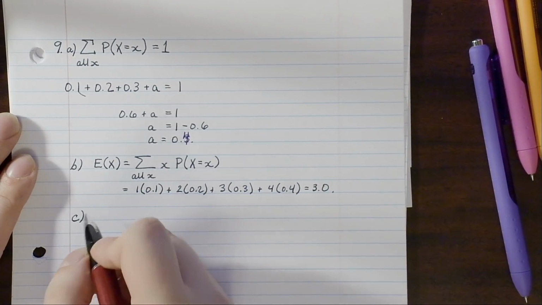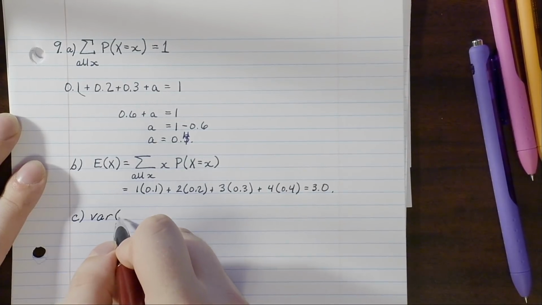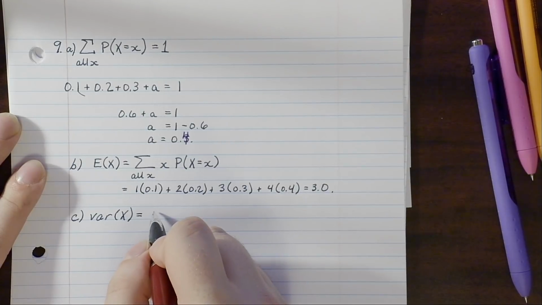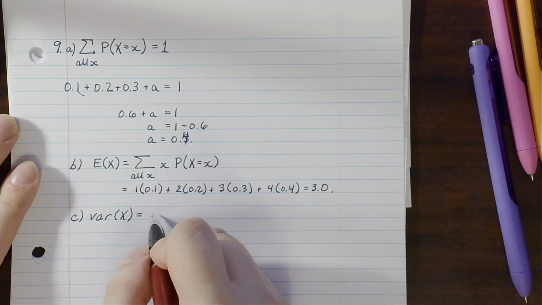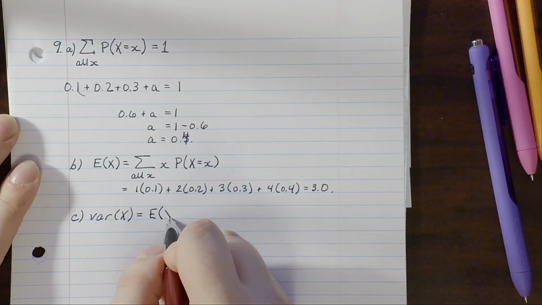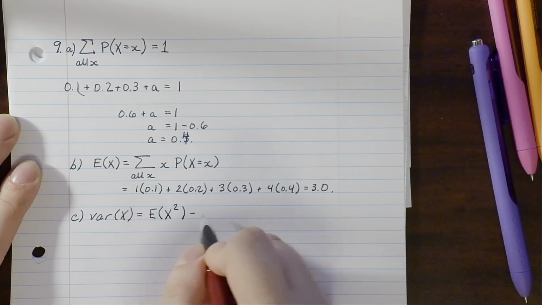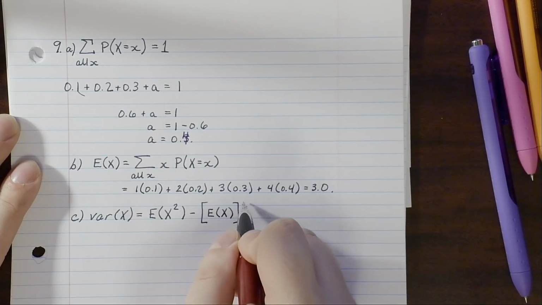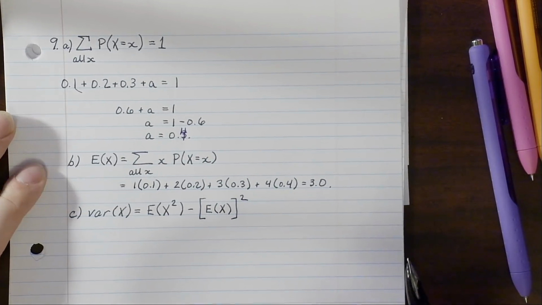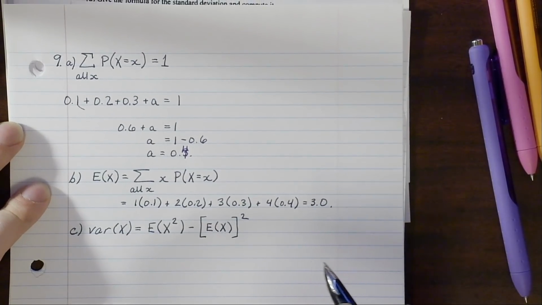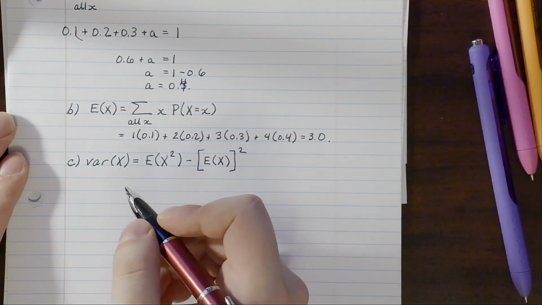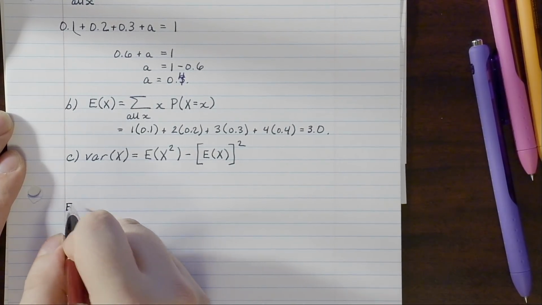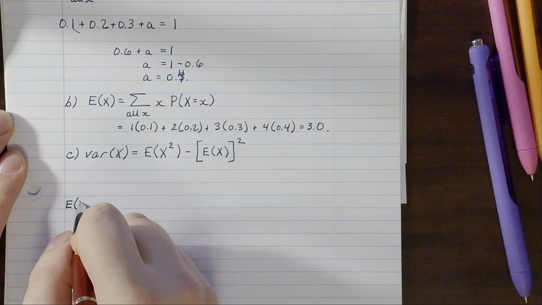Okay, so now we need to do the variance. The variance is equal to, and there are 2 different ways of doing it. I prefer doing it this way. So I'm going to calculate the variance of that, and the expected value, I'll just write down here. So here we go, E, the expected value of x squared.